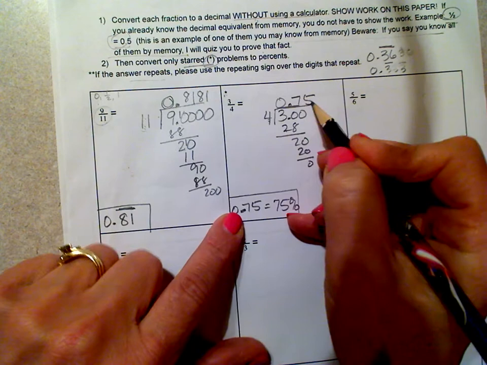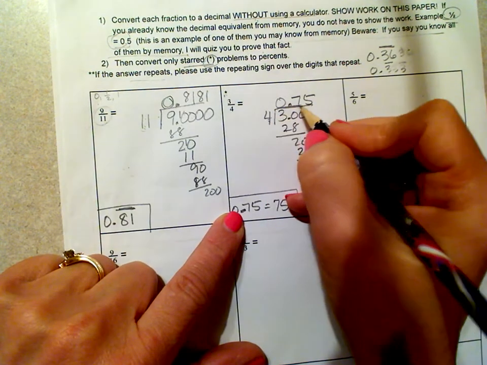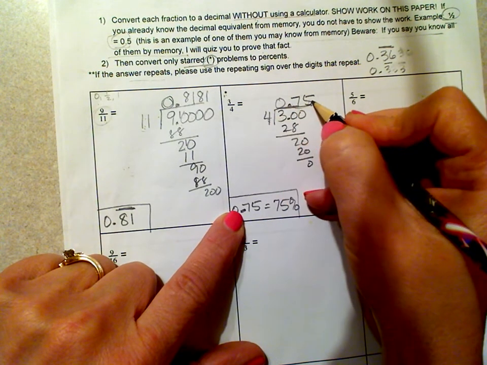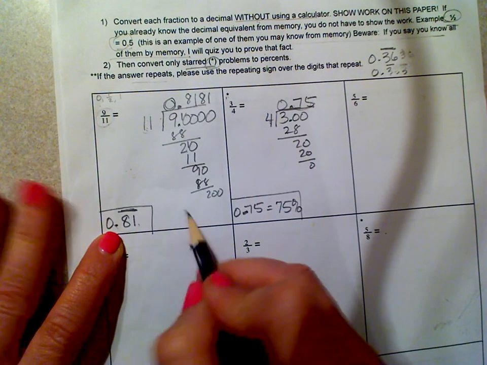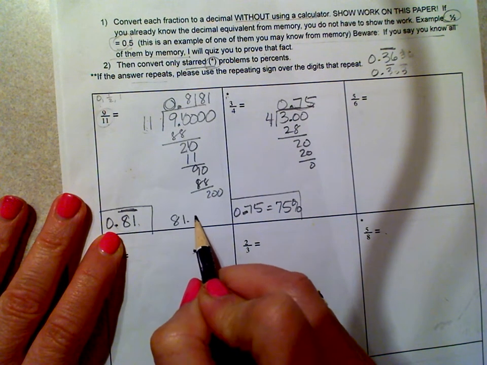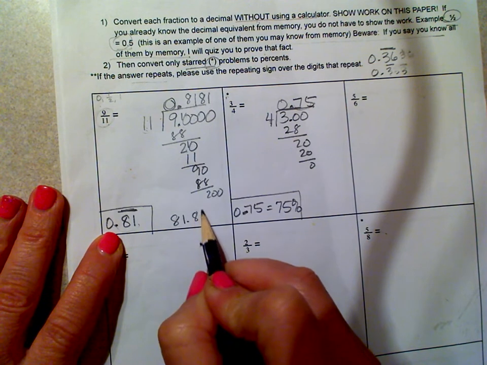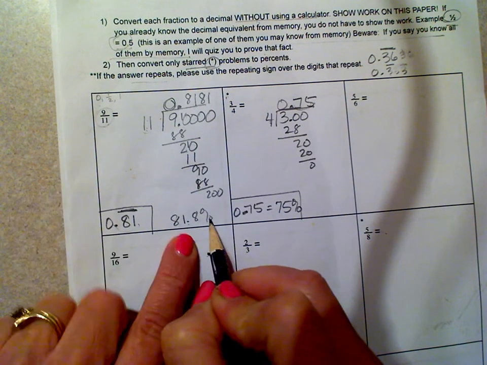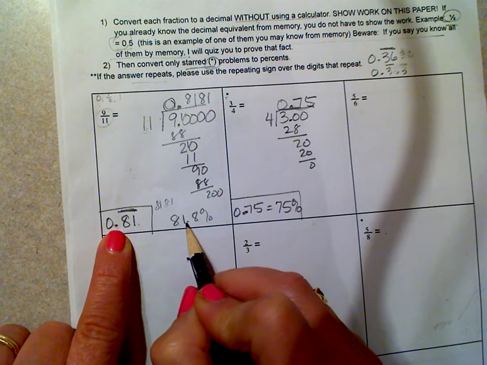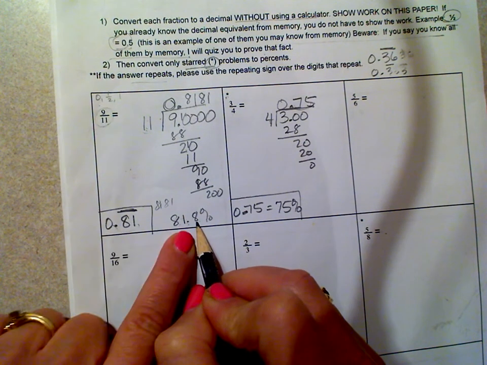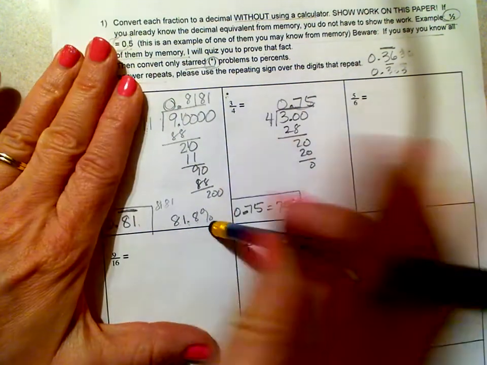As a percent means out of 100, so you're going to move your decimal 2 places to the right. If it's repeating and you have to move your decimal 2 places to the right, just do to the nearest tenth maybe. So that would be 81.8%. Because this is like 81, 81, 81 over and over, so just move it over maybe to the nearest tenth of a percent. Okay.